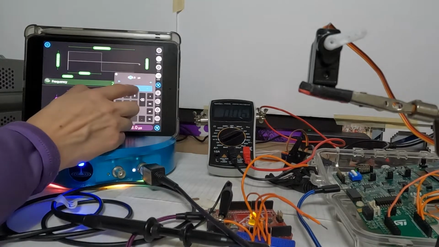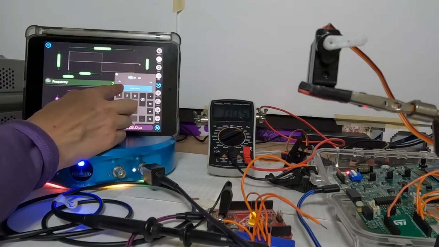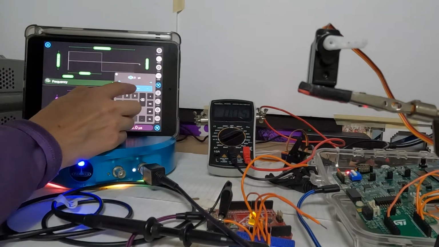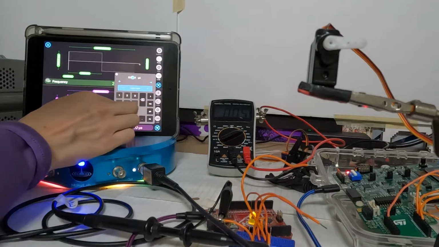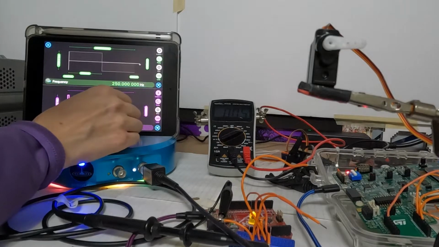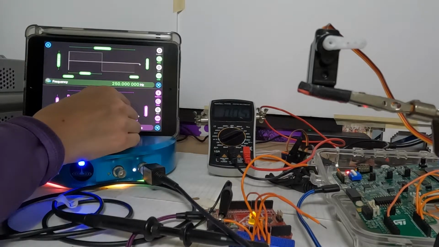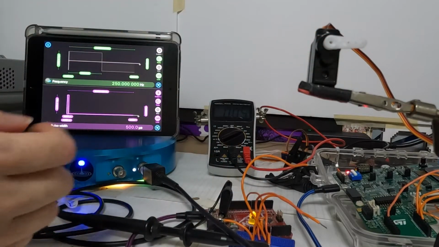Okay, so right now we're at 640 microseconds, and then we're going to narrow down. We're now at 500, and it bounces around 400. So here we could probably safely say that 500 microseconds is that minimum value for moving the servo horn to there.